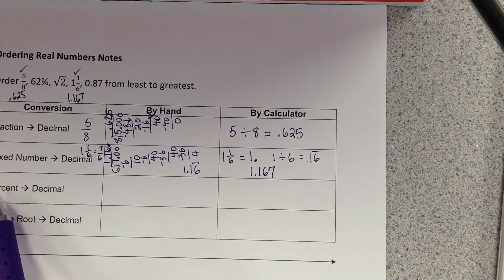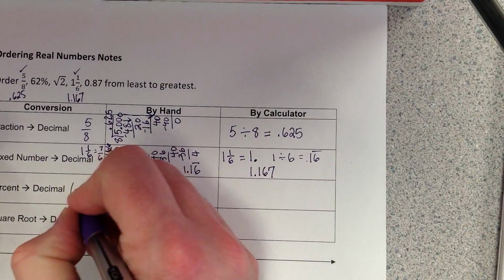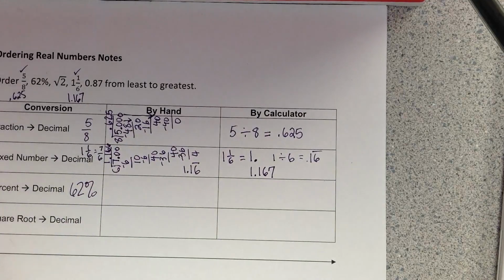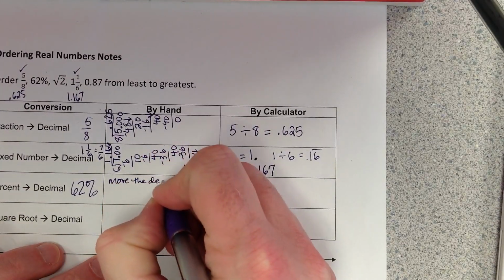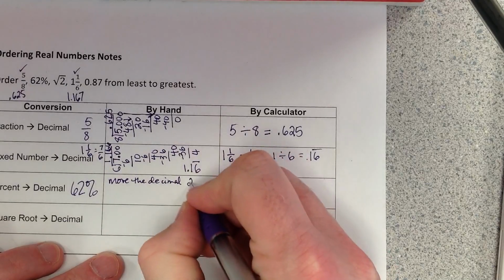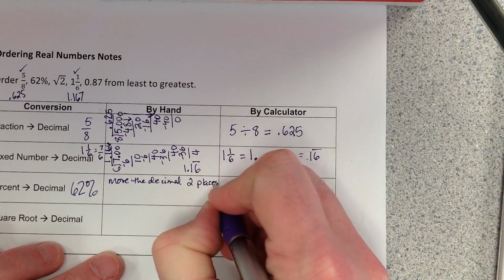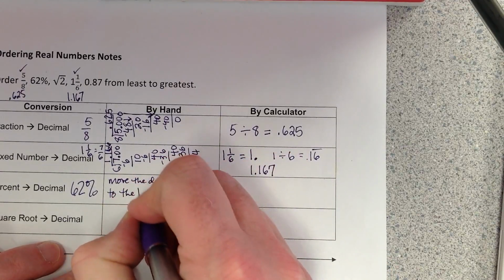Now it asks me to change a percent to a decimal. Well, my percent is 62%. So by hand, if I'm going to change percent to a decimal, I always move the decimal 2 places to the left.